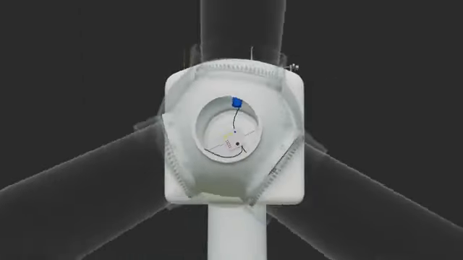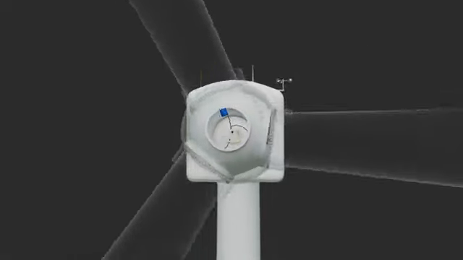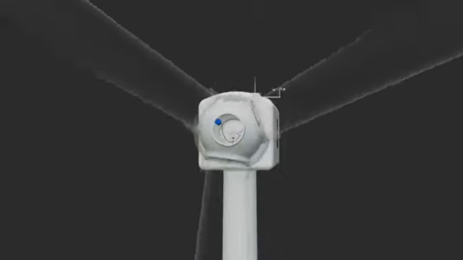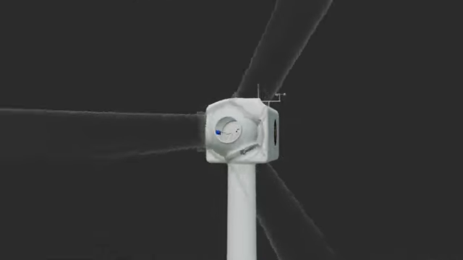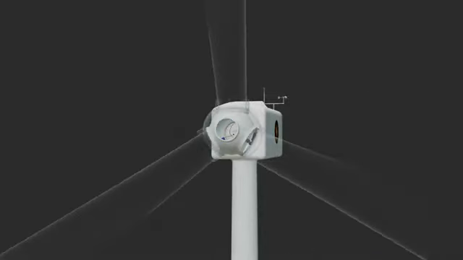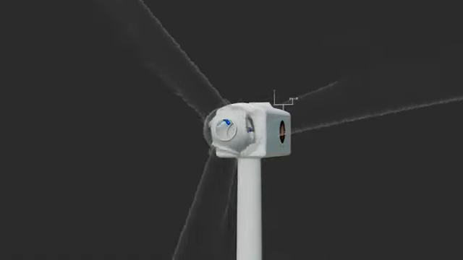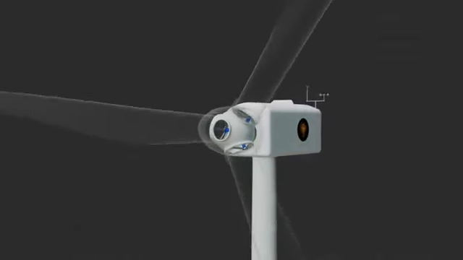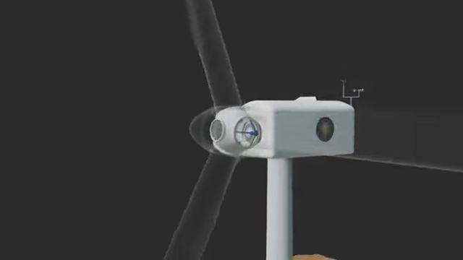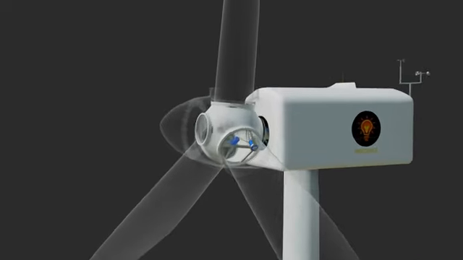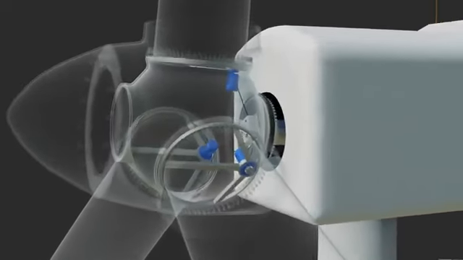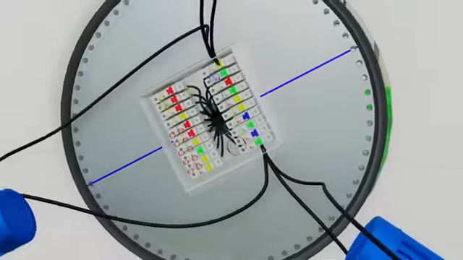It is typically made of cast iron or ductile iron, weighing approximately 17 to 18 tons for a 2 megawatt turbine. The hub bears various forces from the blades, including torque, bending moments, and gyroscopic forces caused by varying wind conditions. A control unit within the hub, called the hub control unit, controls the blade pitch mechanism and supplies power to the pitch motors through slip ring connections.